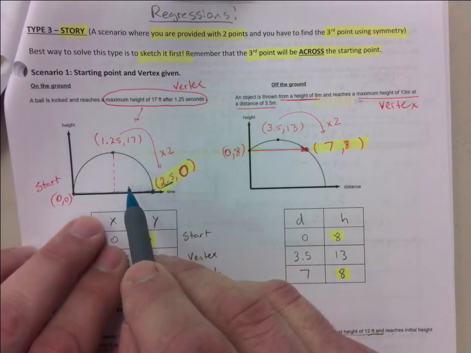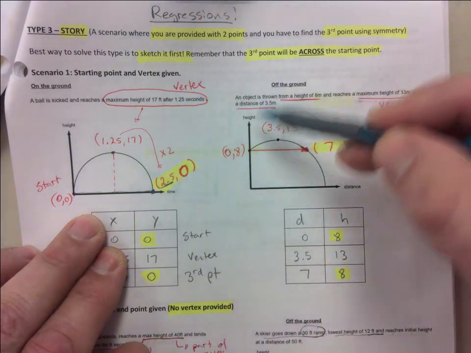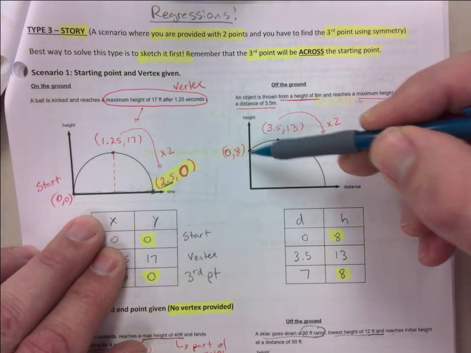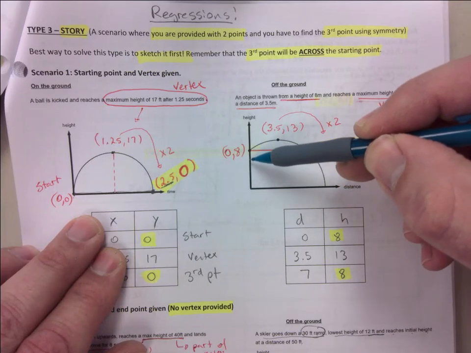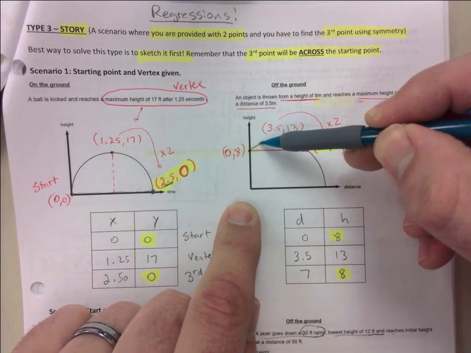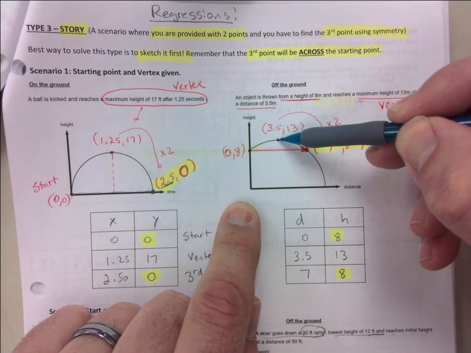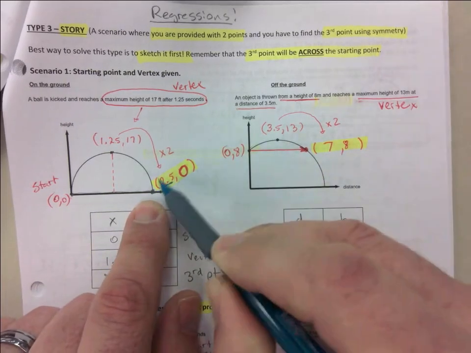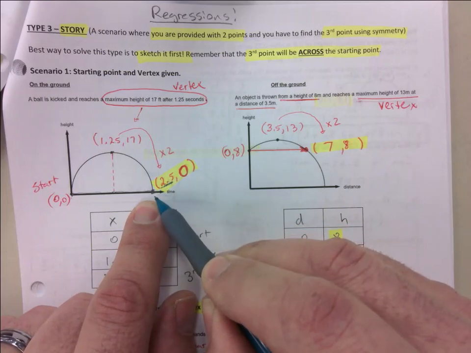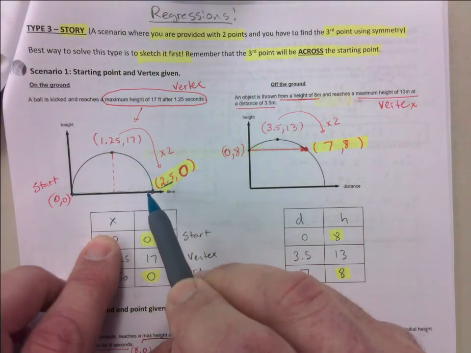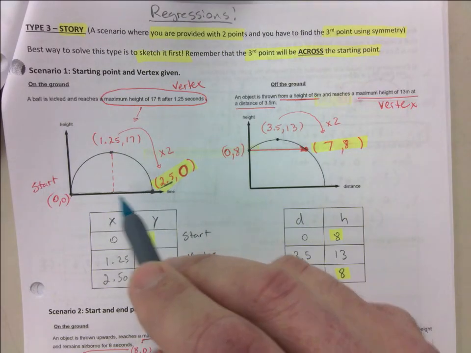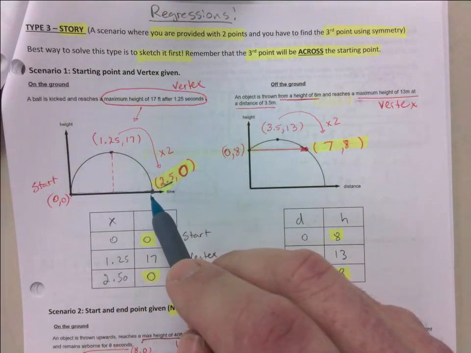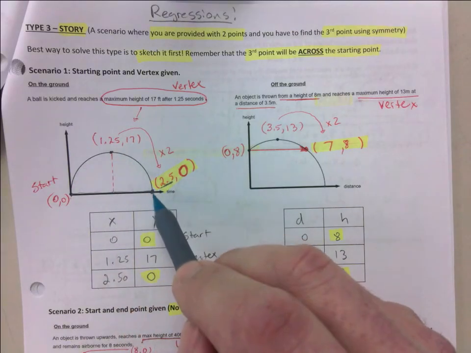Where I see a lot of mistakes is the scenario where you're not on the ground. You're starting somewhere off the ground, you reach the highest point, and then a lot of students want to go to the x-intercept and find that point because, after all, that's what we do. But remember, it's kind of like a semicircle. You should be focusing on a semicircle.